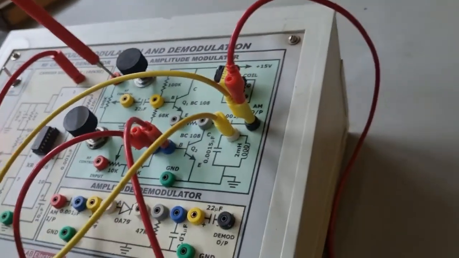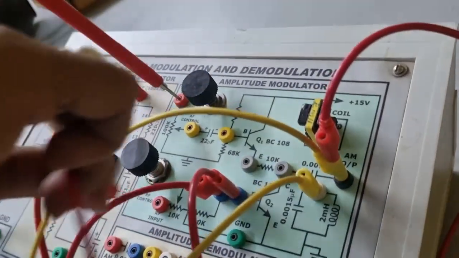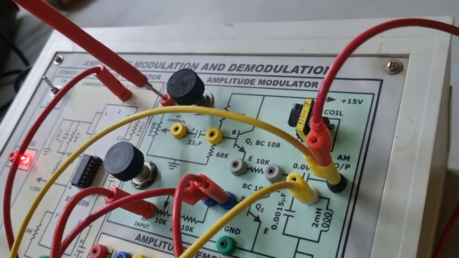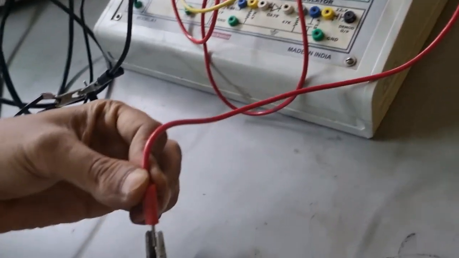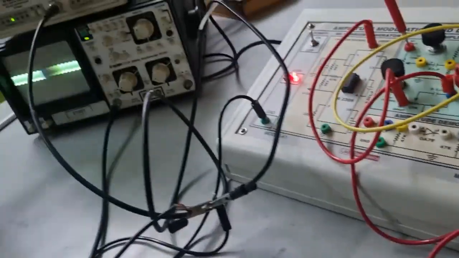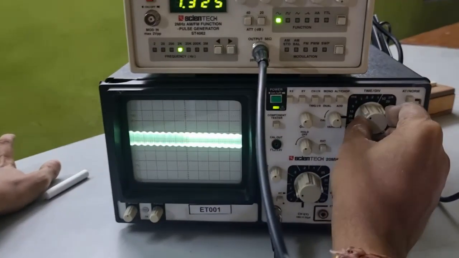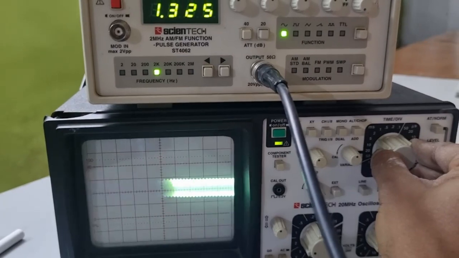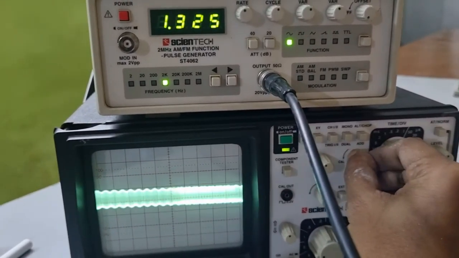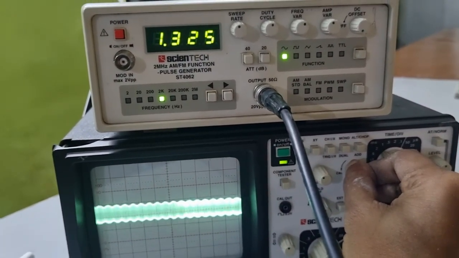Now we will see the output of the amplitude modulation. See, here is the amplitude modulation. We can adjust it by the probe.